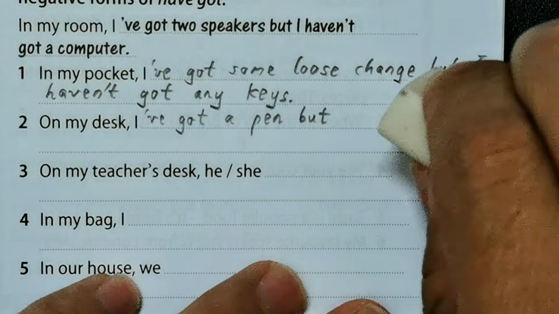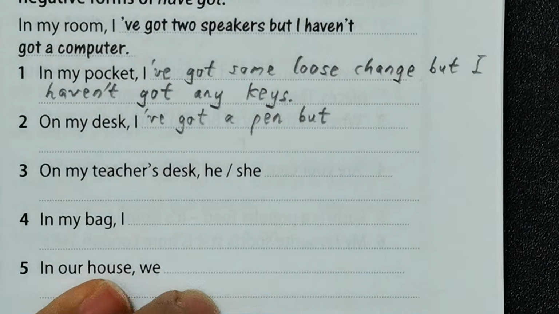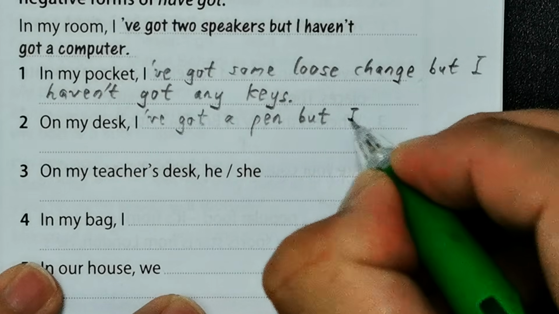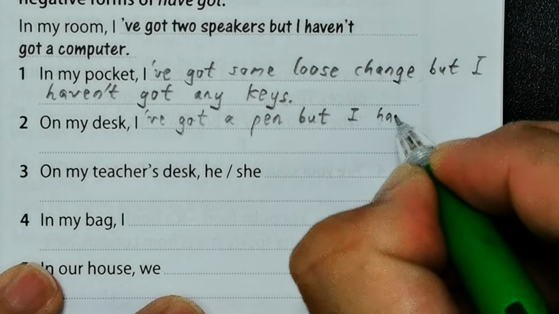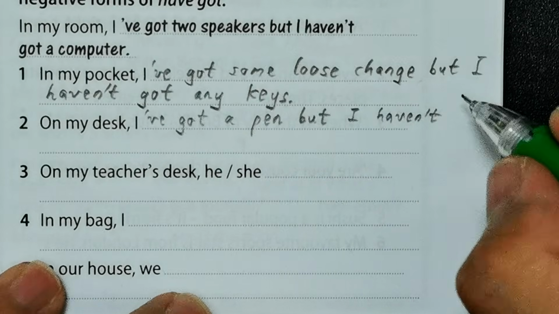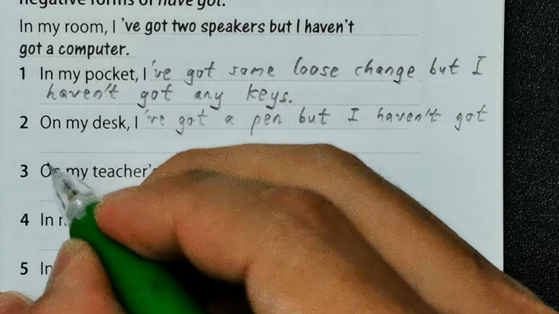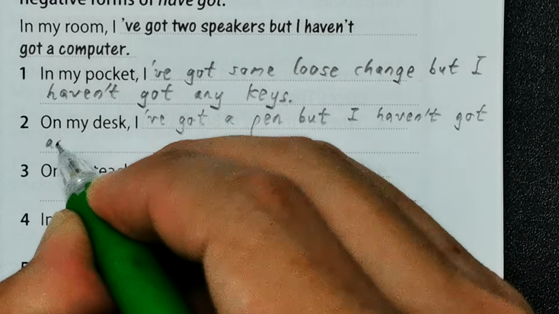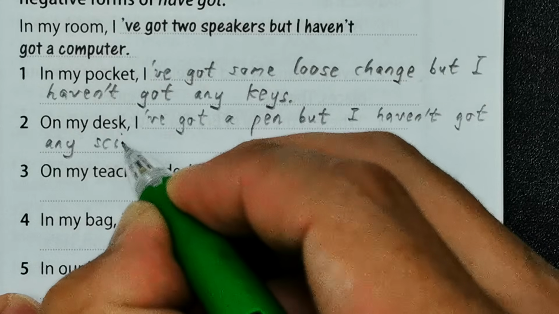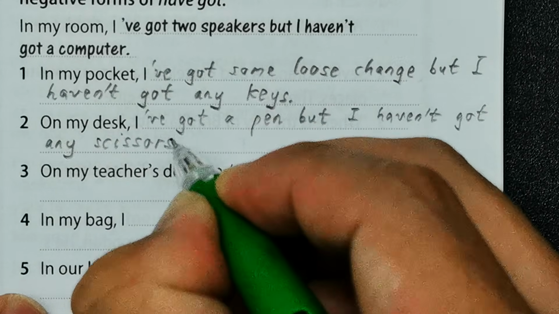So I will erase the first one. I've got a pen, but I haven't got any scissors. So remember the S here.